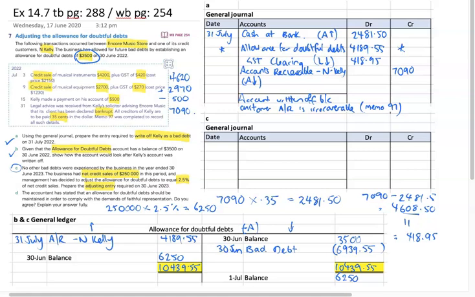Number C also requires you to do a general journal entry. And we've worked out the number. What is our general journal entry here? We know that we are doing a credit of $6,939.55. And our debit also has to be $6,939.55. So what are our accounts that are debited and credited on 30th of June?